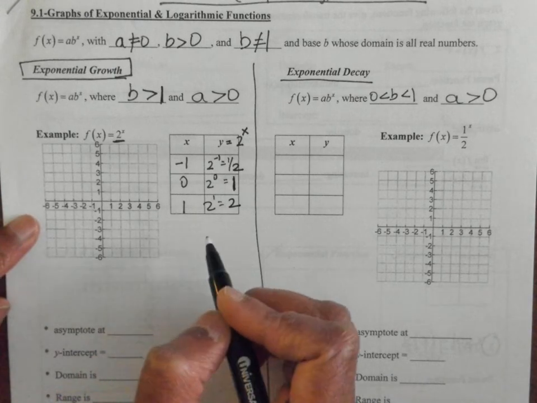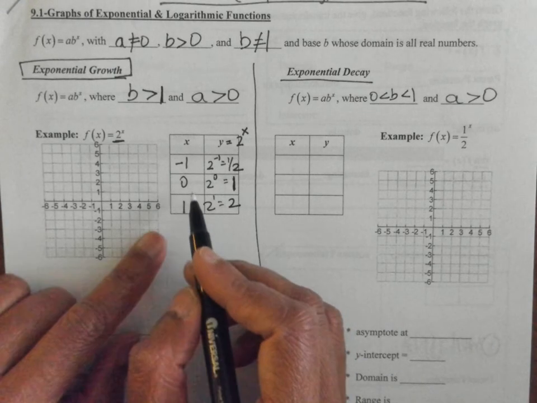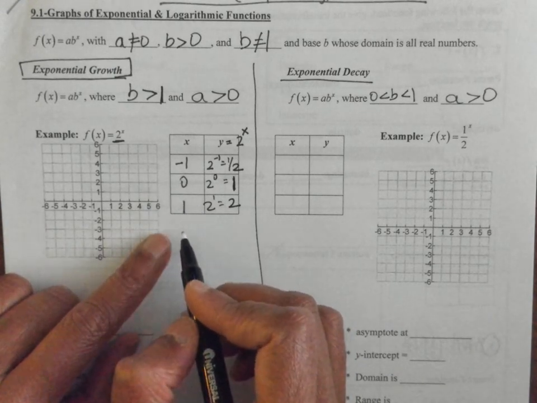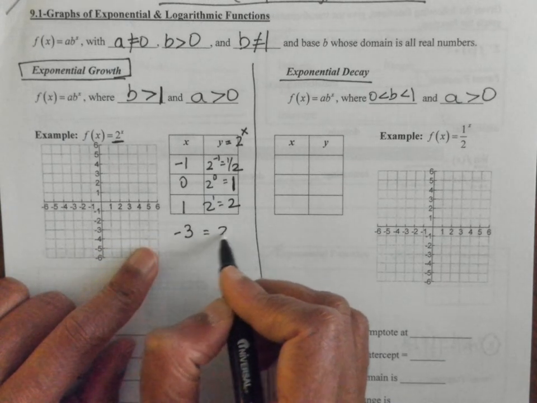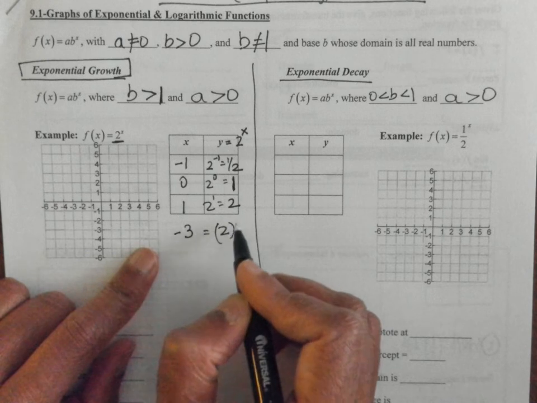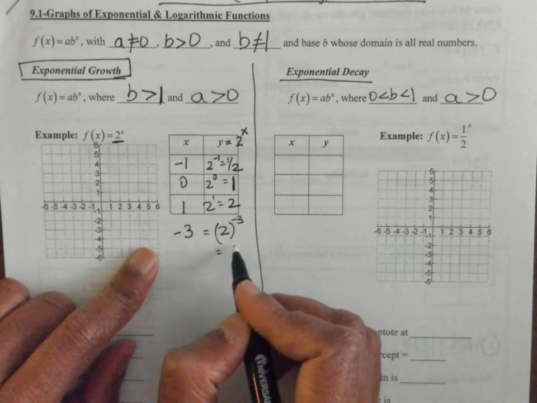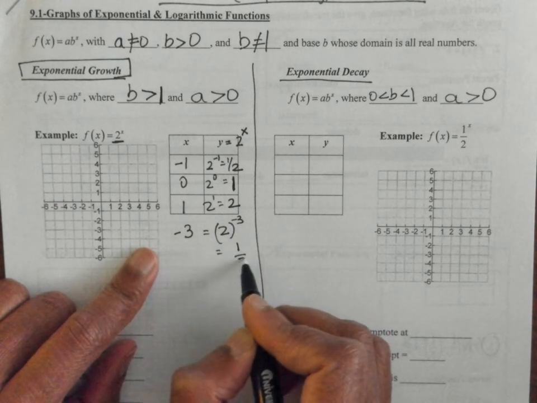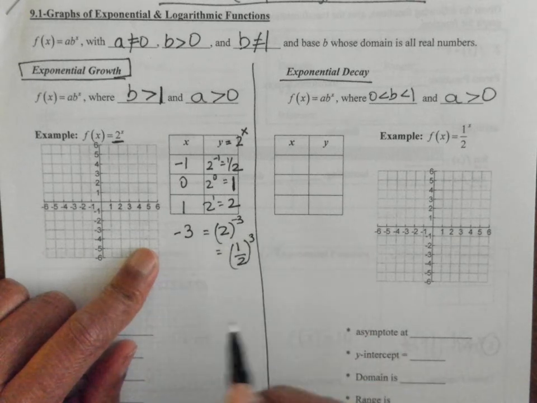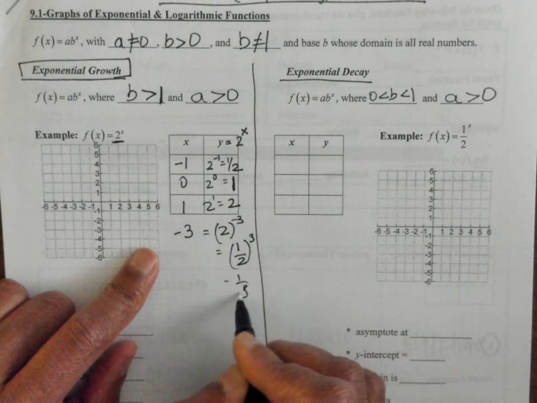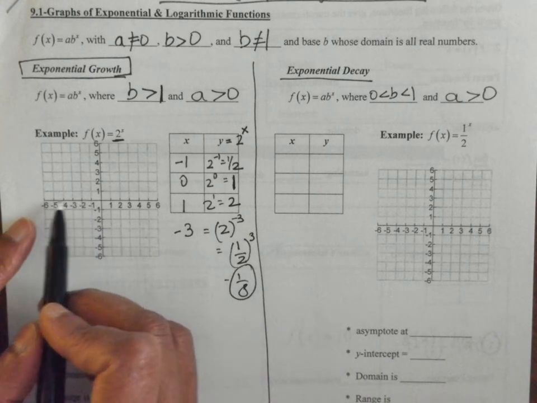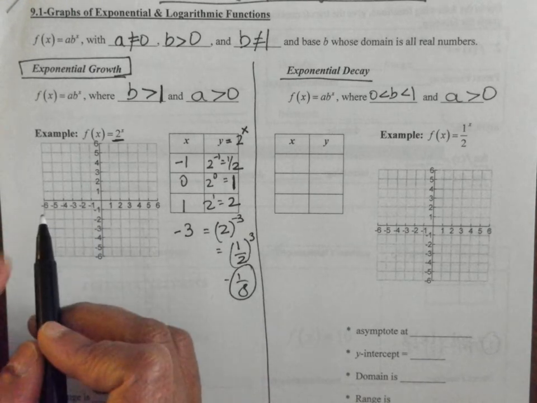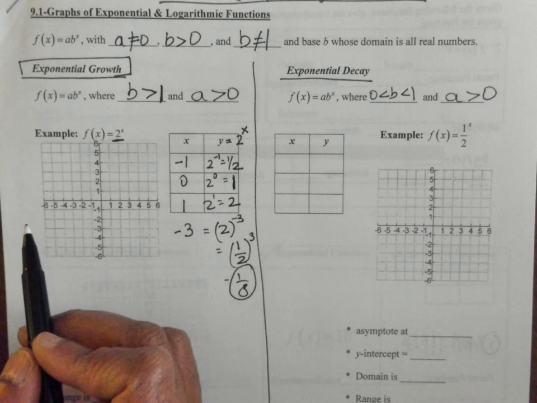So what you notice here is that any number you take, even if you take a negative number, negative 2, even if I take say negative 3, 2 to the power of negative 3 is going to be 1 over 2 to the power of 3. I'm just giving you an example, which is 1/8. It is still positive. So even if I keep taking negative numbers, I will get a positive value, though that positive value is going to get smaller and smaller and smaller.